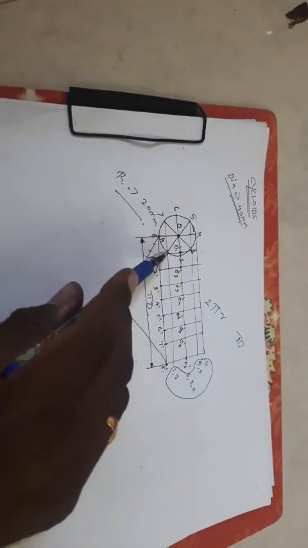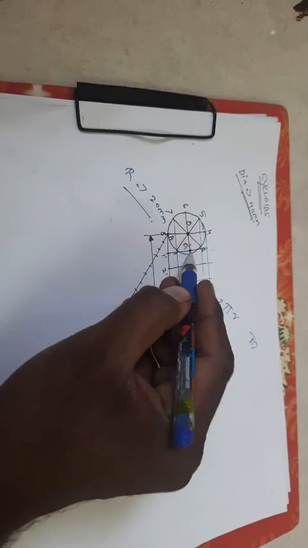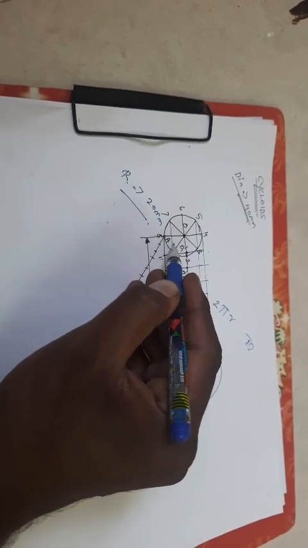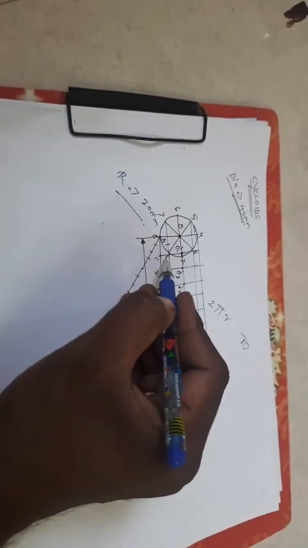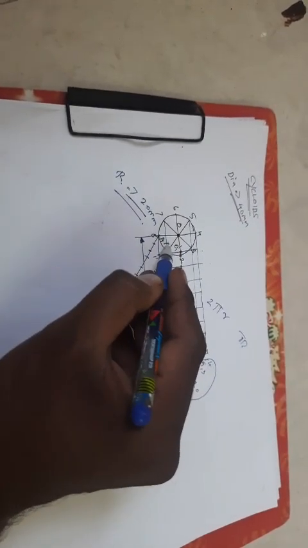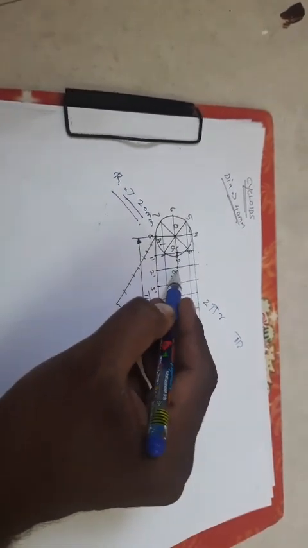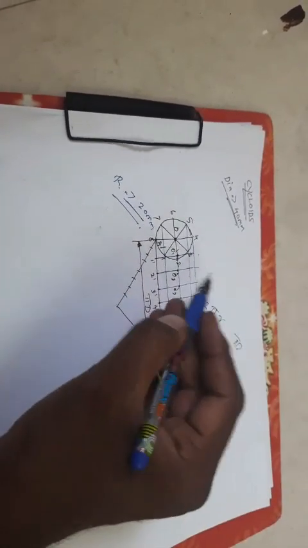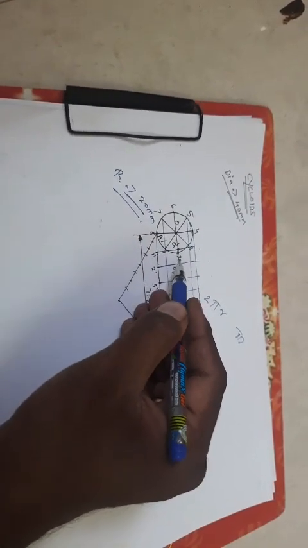Now this is my 1 and 7th line. Take O1 as center, radius as distance, and cut an arc in your first line. Then O2 as center, radius as distance, and cut an arc in the second line.